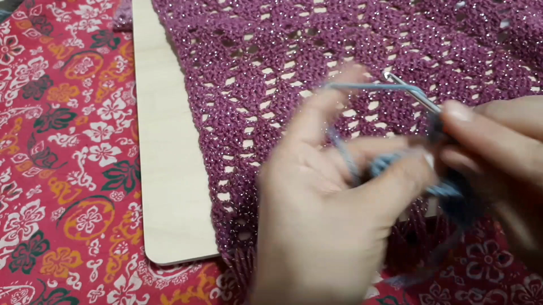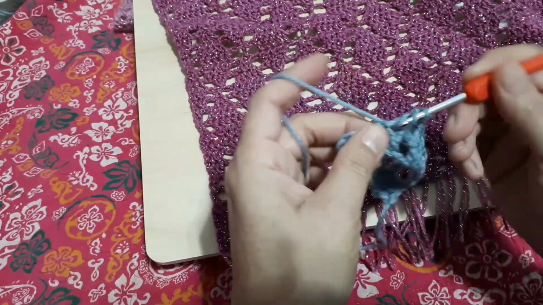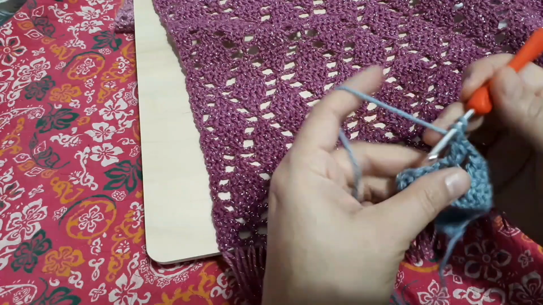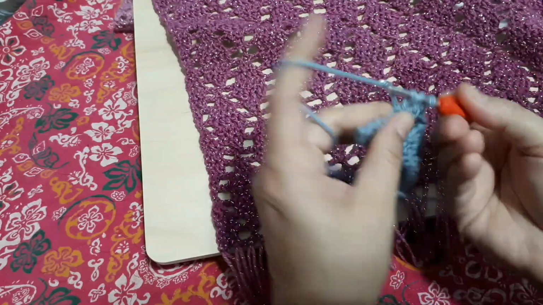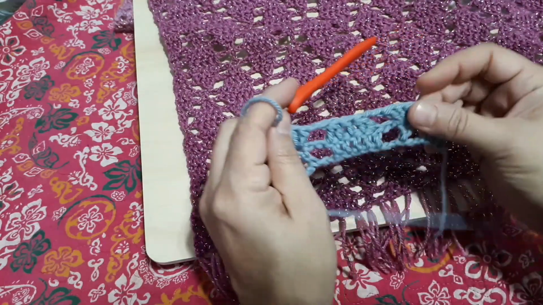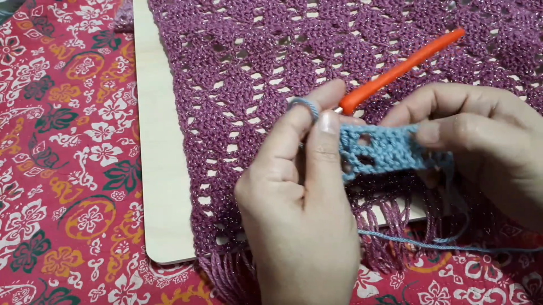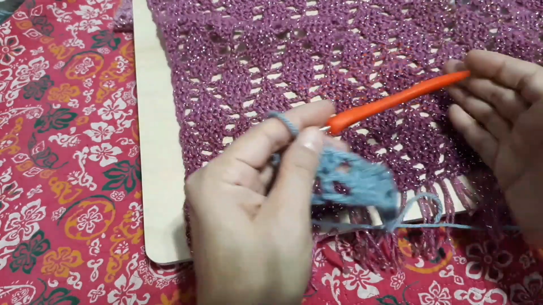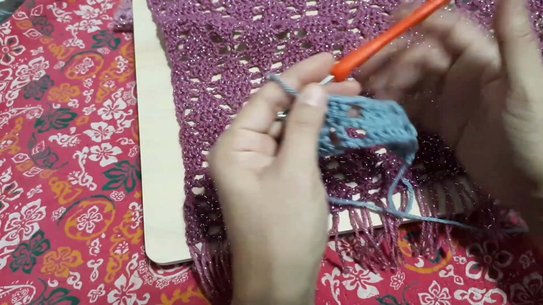Now when you'll come to calculate, you'll see that the number of stitches in each row remains same. So in one part you are increasing the stitches, and in the other part you're decreasing it, but the number of stitches remains same. So that's why it gives an even shape, but you get the leaves in between.